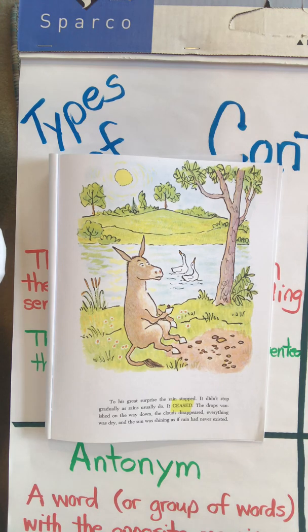Practice that today in your independent reading, and maybe mark that with a little Post-it or a piece of paper.